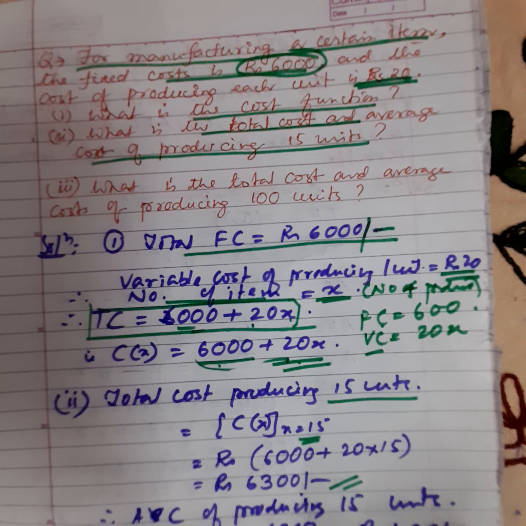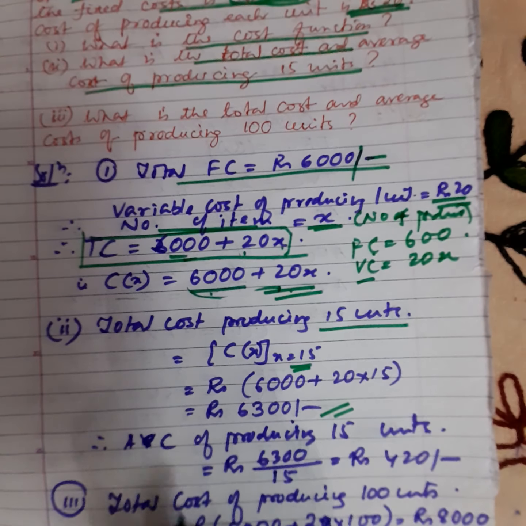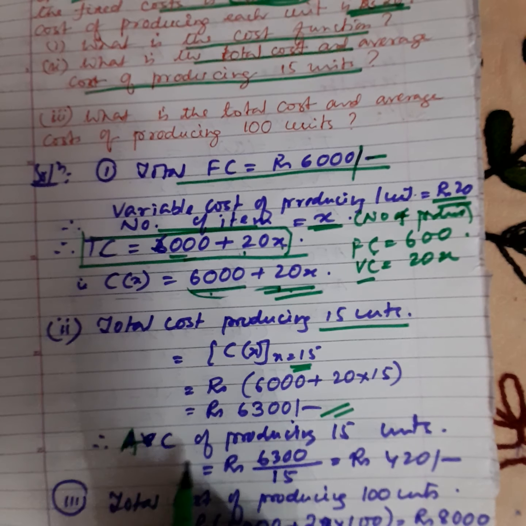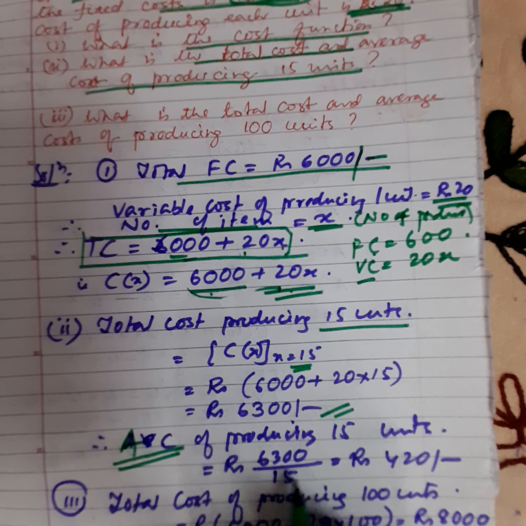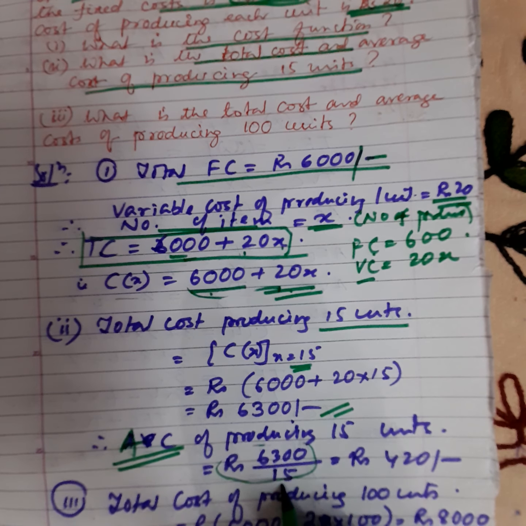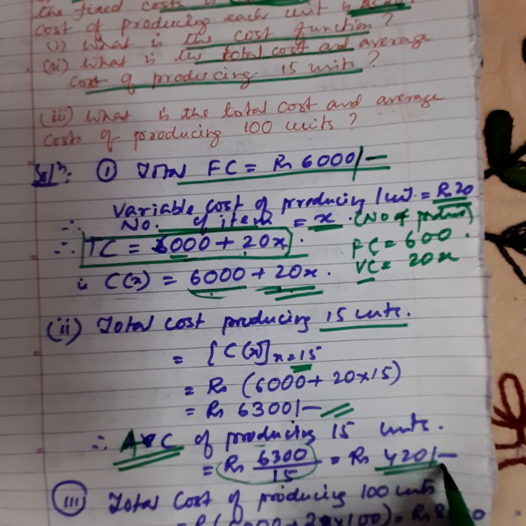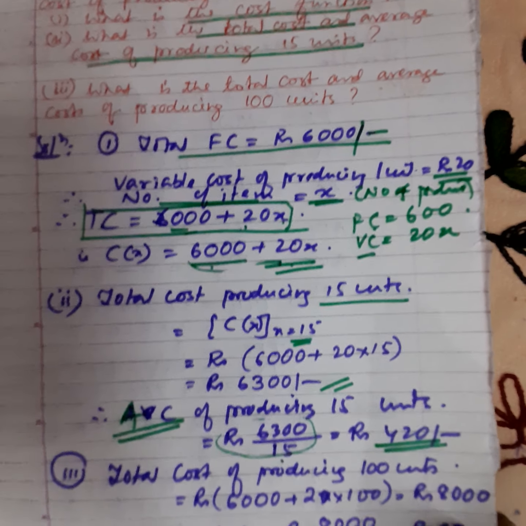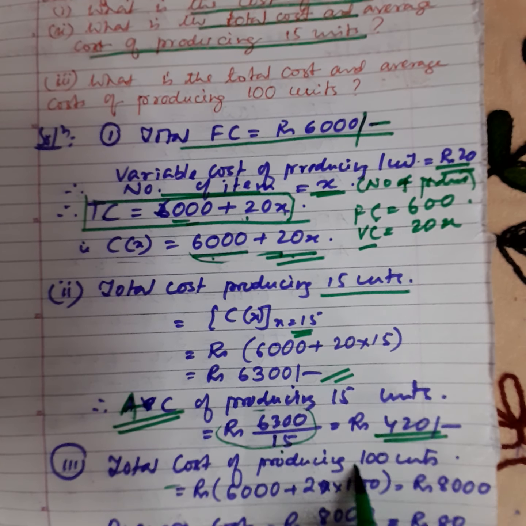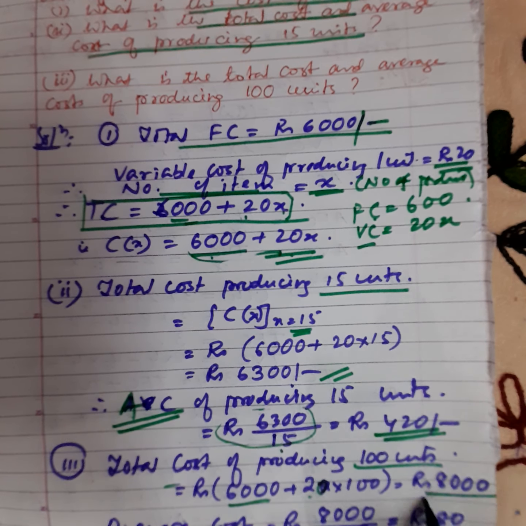This is the total cost of producing 15 units, and the average cost is this total cost divided by 15 units. Third question: total cost of producing 100 units is rupees 6,000 plus 20 into 100, that is 8,000, and average cost is 8,000 by 100, which is rupees 80.